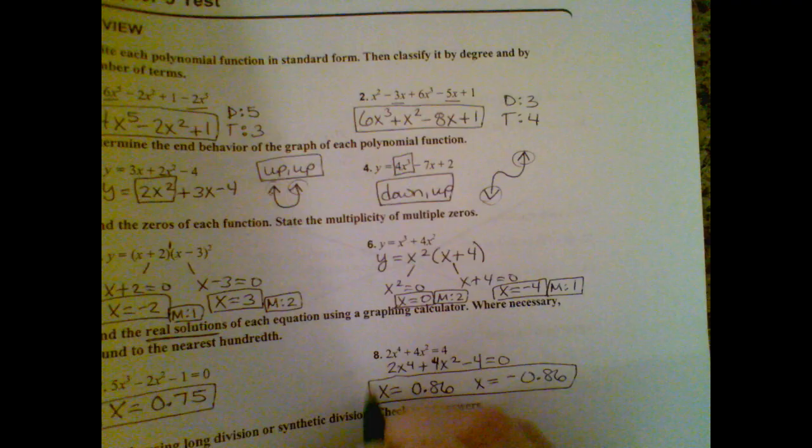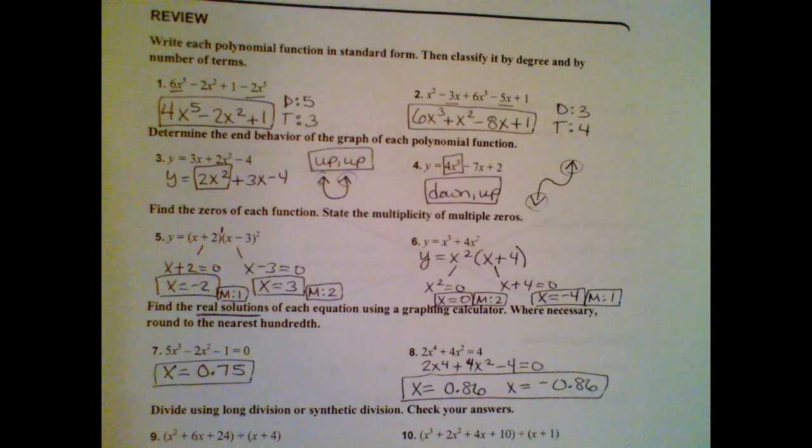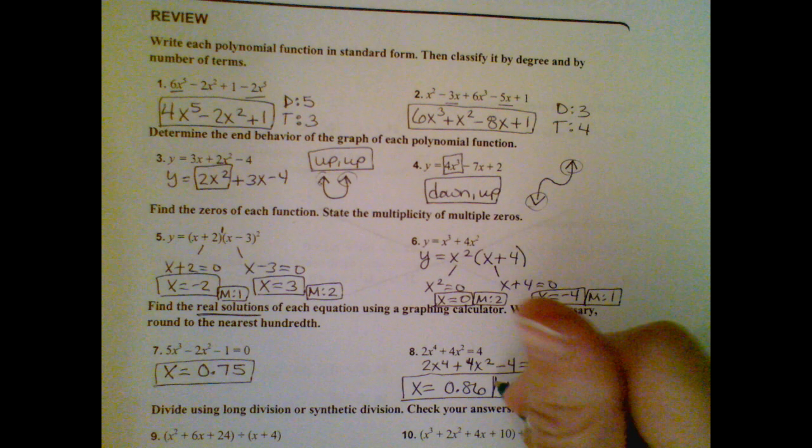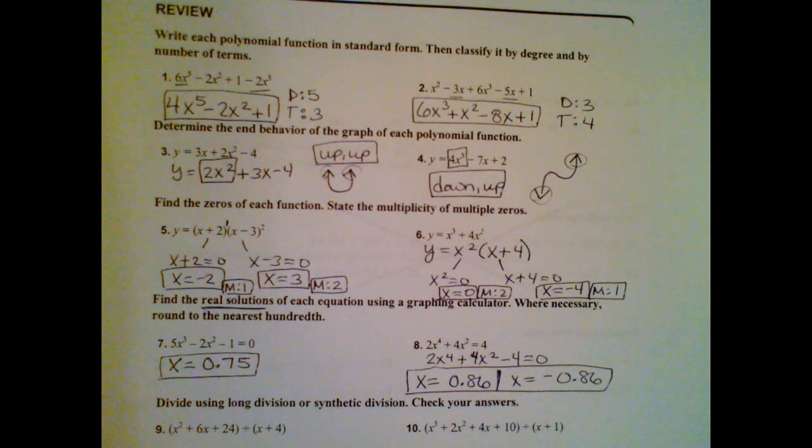There's no turning point at either one, and it only crosses at 2 places, so that means the other two are imaginary, but we do not need to find them.